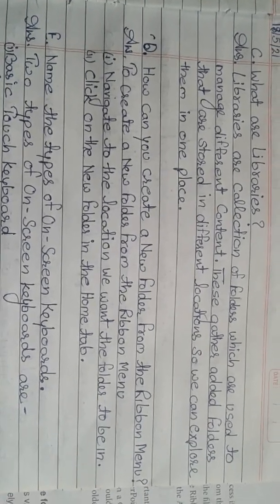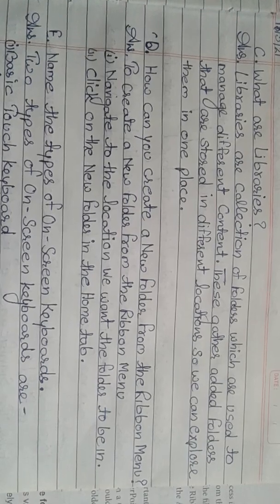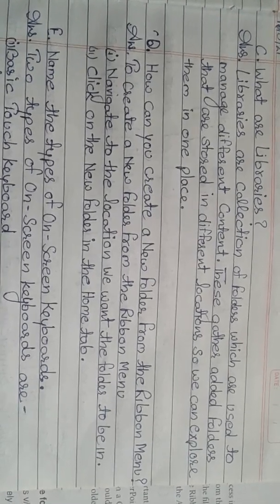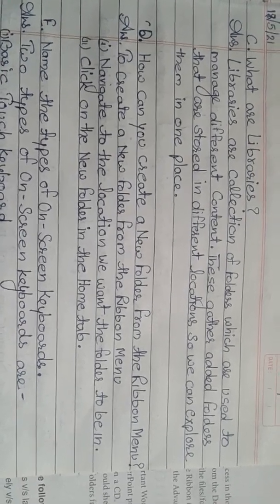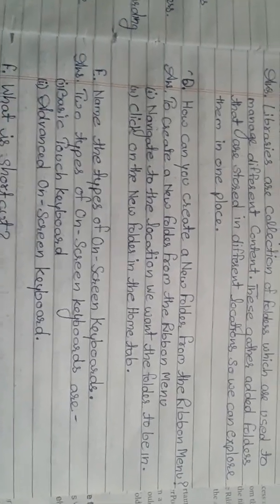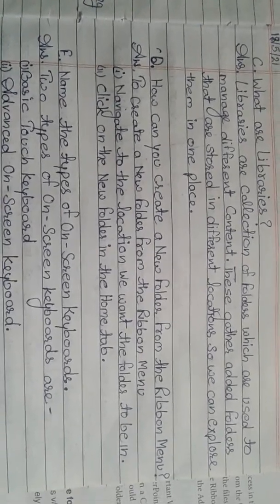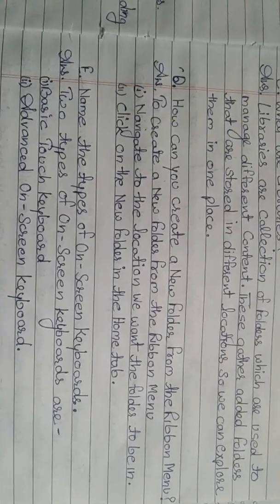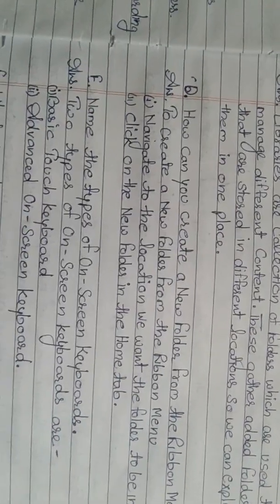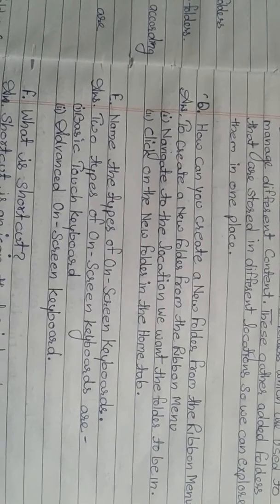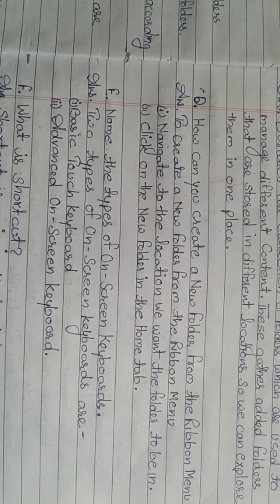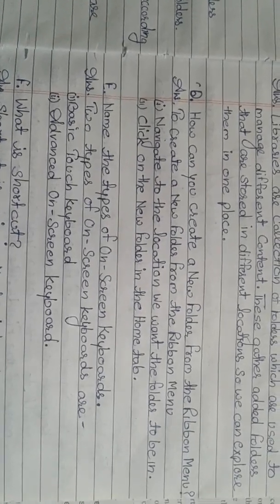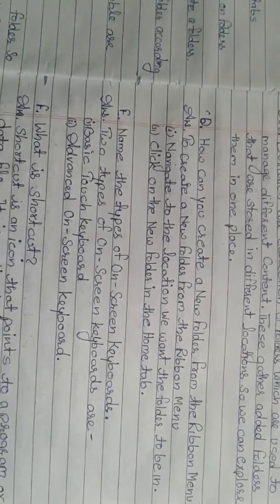They gather folders that are stored in different locations so we can explore them in one place. That place is called a library.